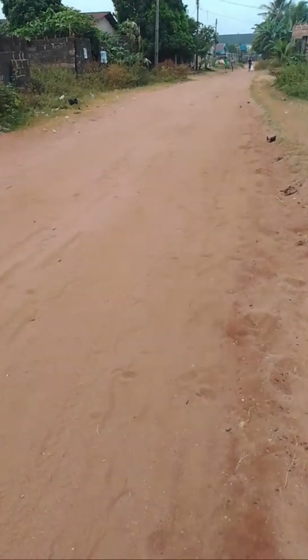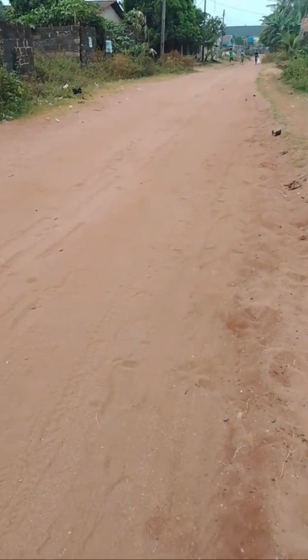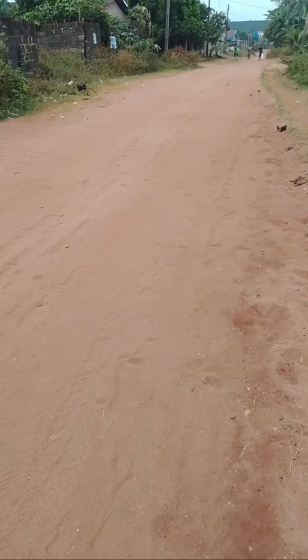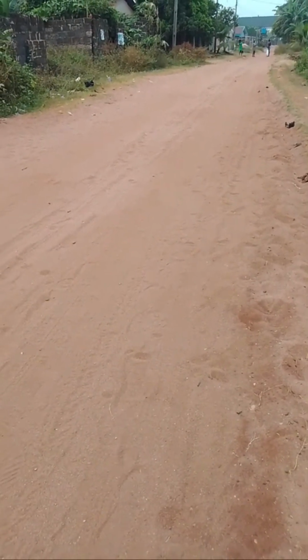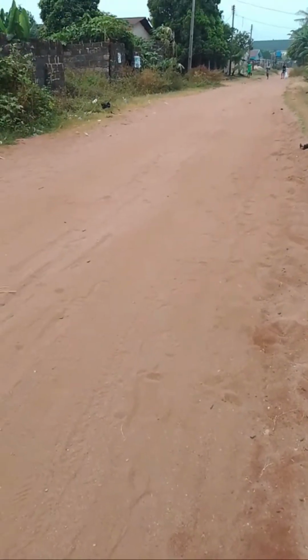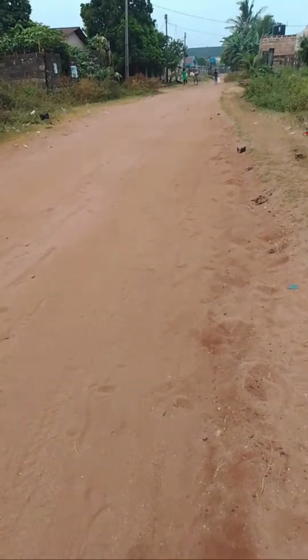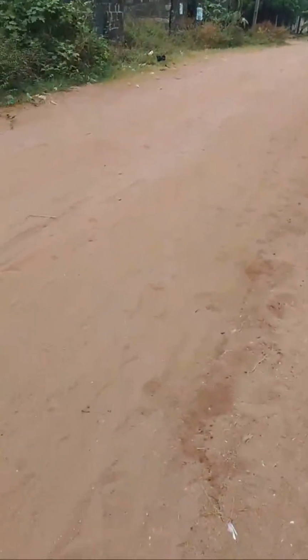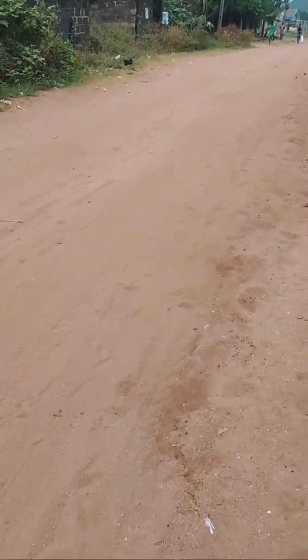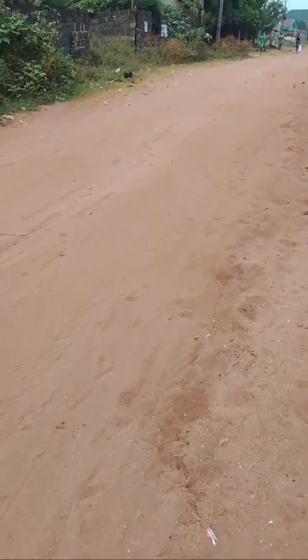So basically, I'll be talking about four ways. There are four ways to actually spot out areas that are affected by erosion. The first one we're going to talk about now is sand dunes. Sand dunes have to do with a place where we have a lot of sand.